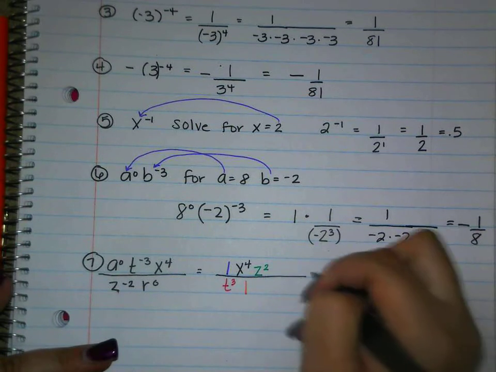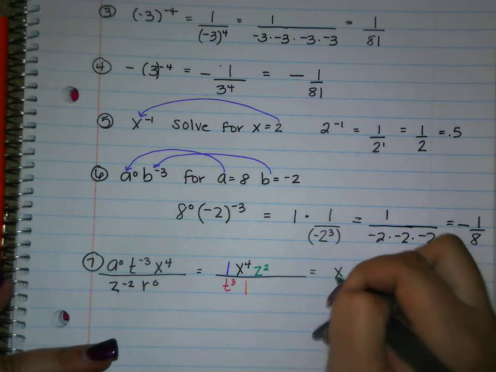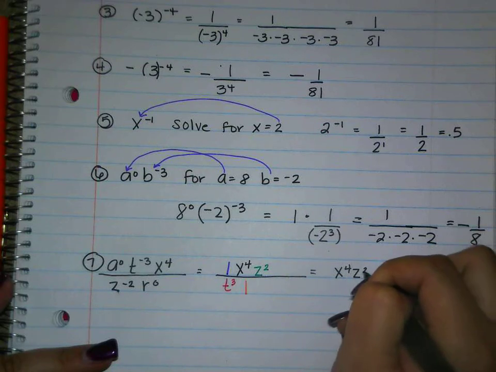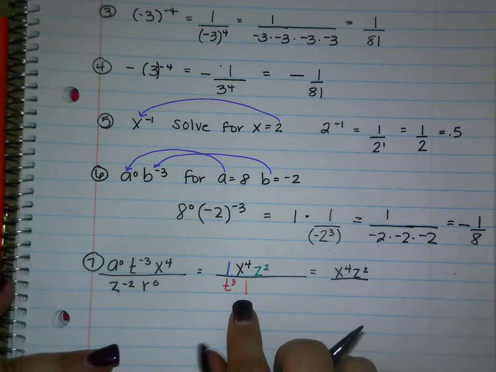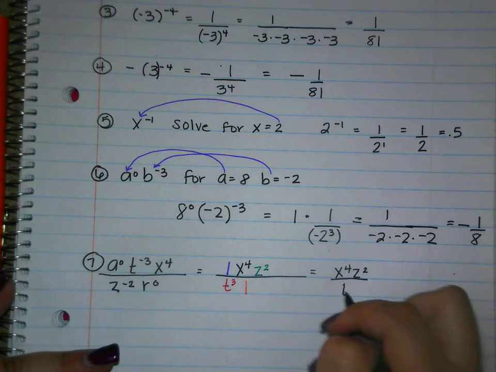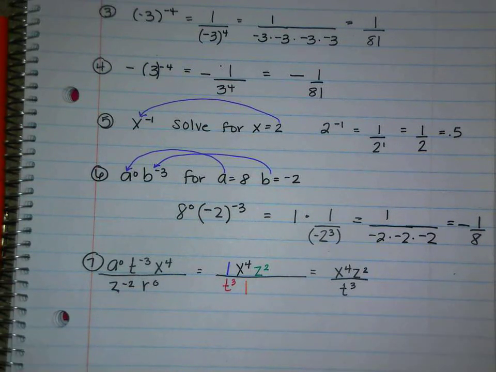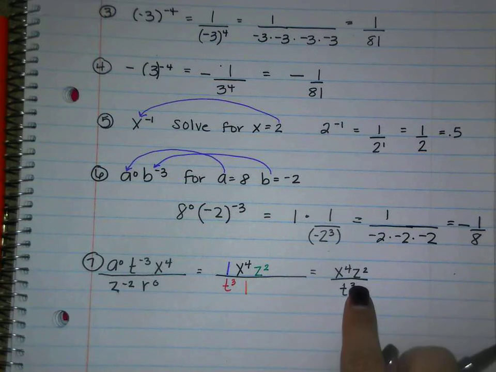So we could simplify it a little bit more to x to the 4th z squared over, and I could see this is t to the 3rd but times 1. I don't really need to write the times 1, so it's going to be t to the 3rd. Okay, so that's going to be what it is. It's going to be x to the 4th, z to the 2nd, over t to the 3rd.